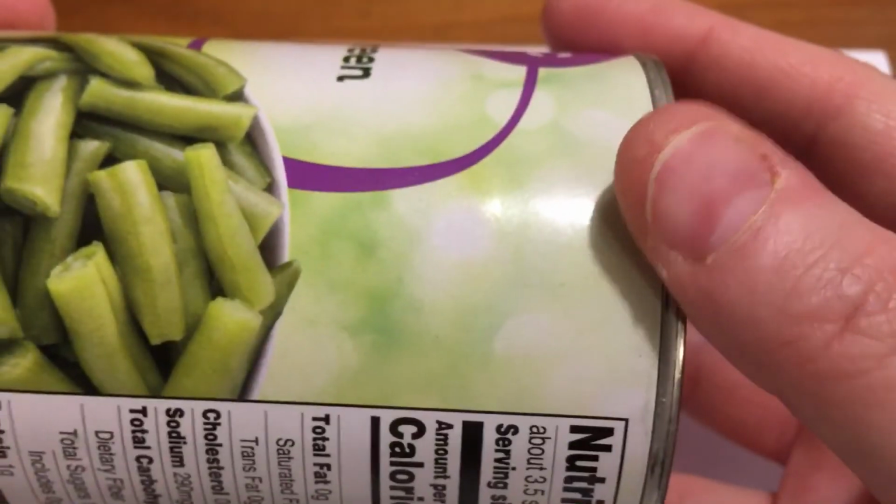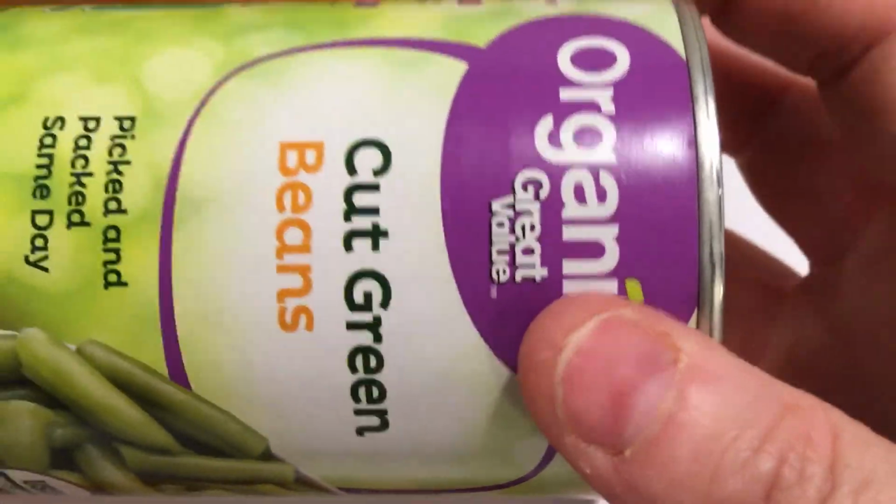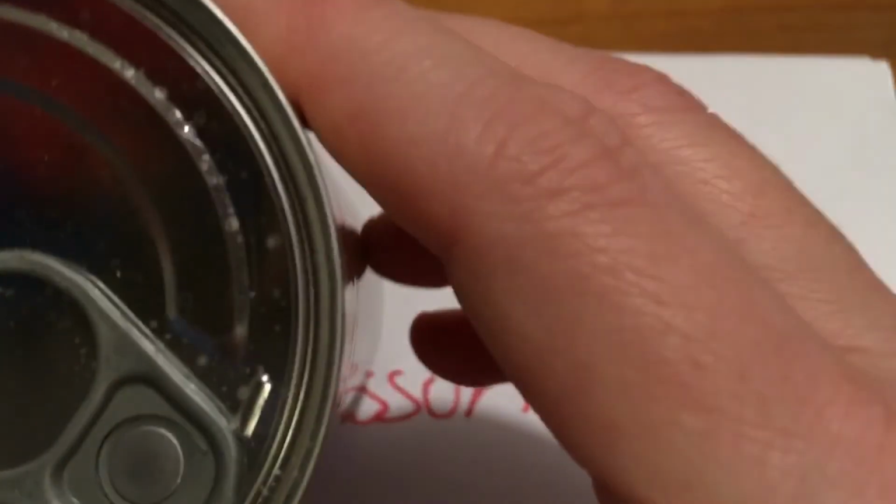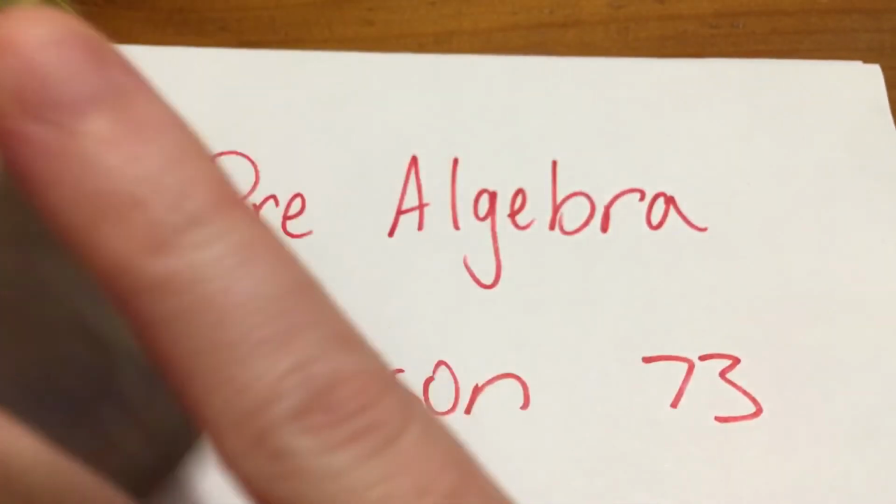In today's assignment, you are going to have to find the volume, which is the inside of this can. So how many green beans can fit into this can would be a volume question. And you are going to have to find the surface area. So that means the top, the bottom, and all around the area of this.